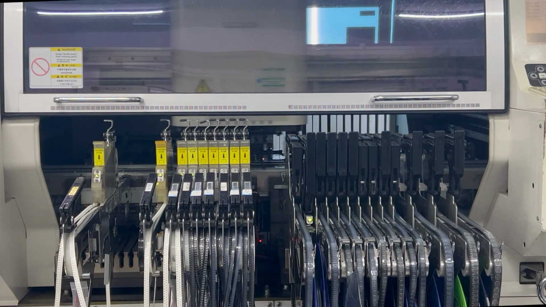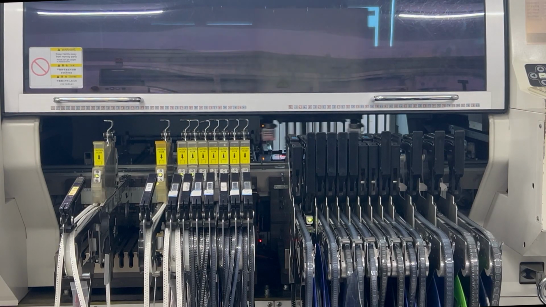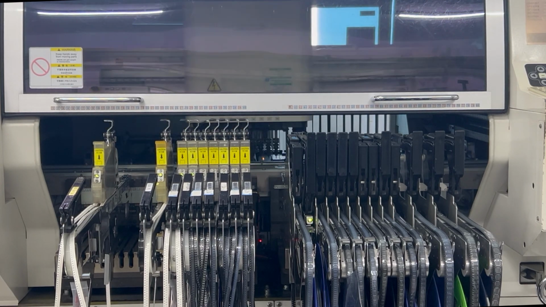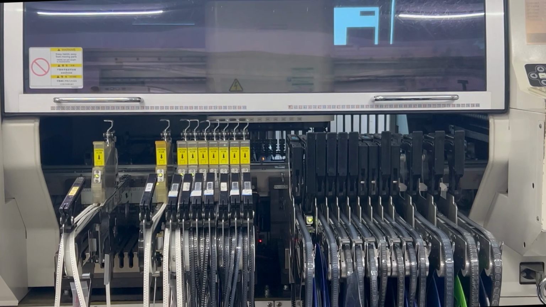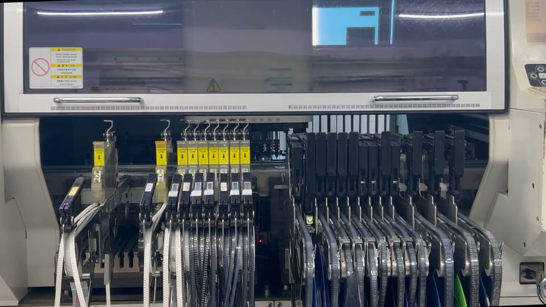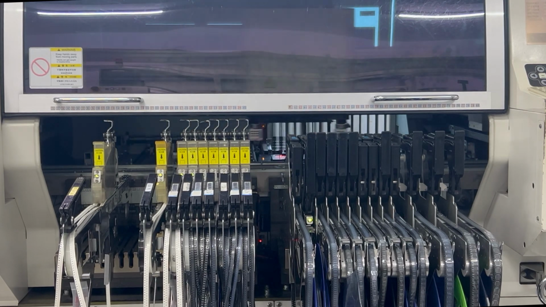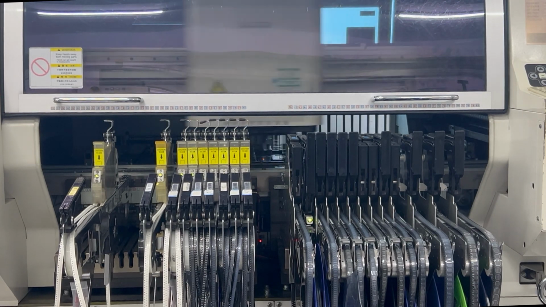The core of SMT technology is high precision and high efficiency. By using automated equipment, the SMT process can complete the placement of a large number of electronic components in a short time, thereby improving production efficiency and reducing costs.